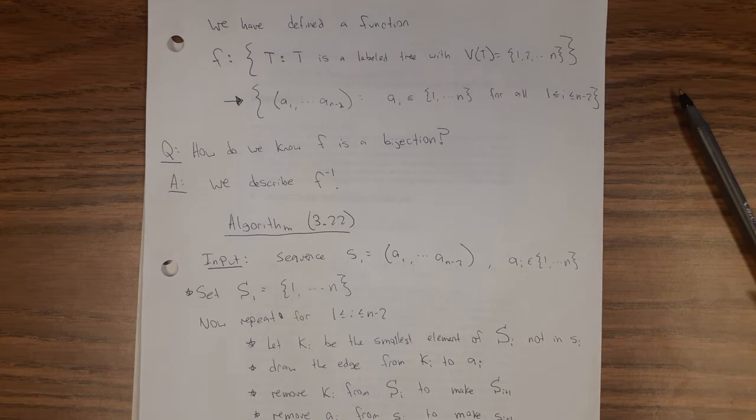And this is where I'll admit that I'm not fully providing a formal proof of this part, but I'm going to describe the inverse. I'm not going to fully prove that this is a valid inverse function, but I will describe the inverse function, and it is the inverse function.